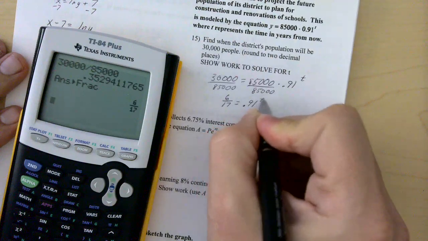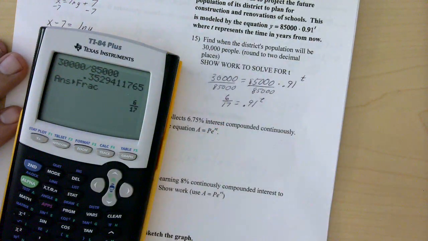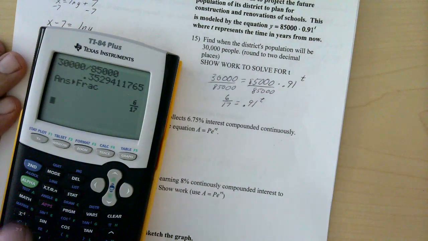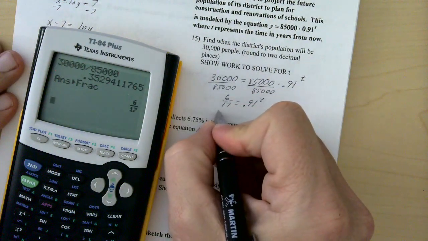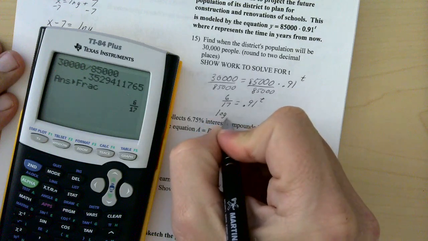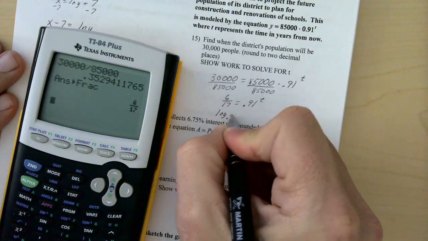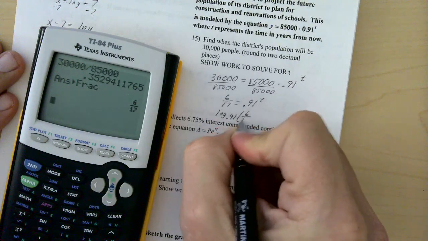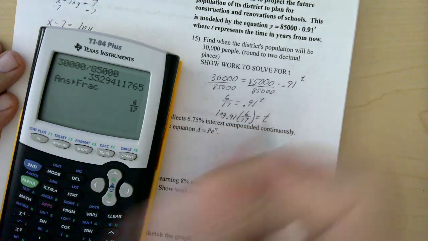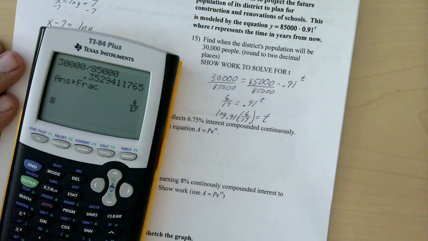But now to solve for t, who cares that the base is 0.91? I just need to ask the calculator, take the log of base 0.91 of 6 over 17, and that's going to be how many years it takes 85,000 to become 30,000.